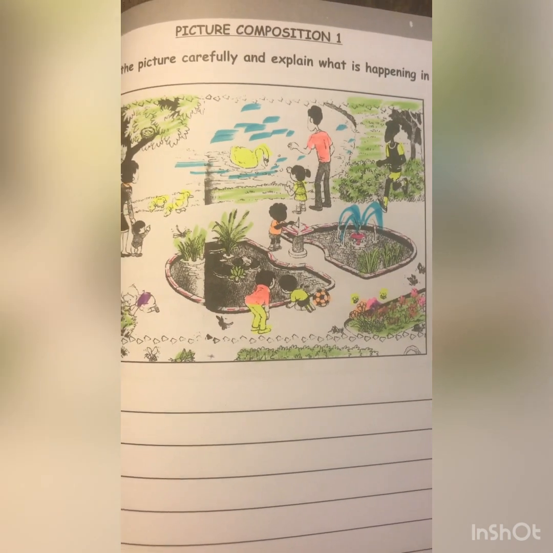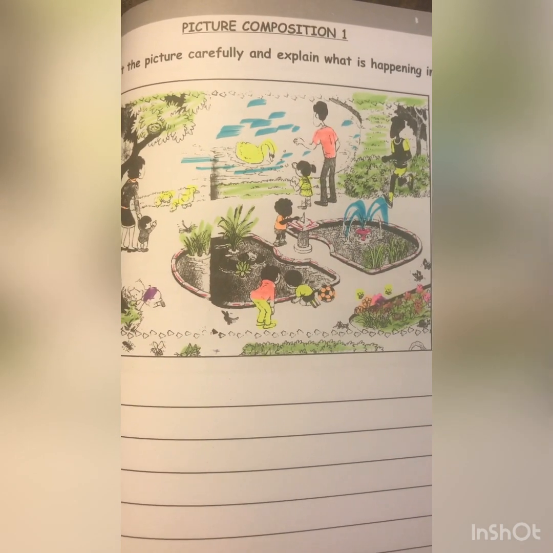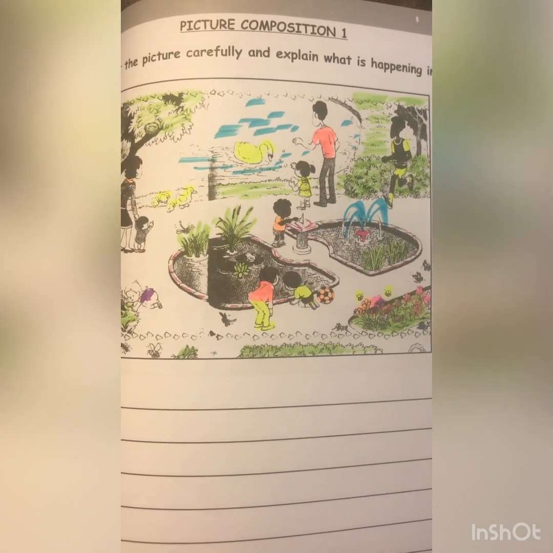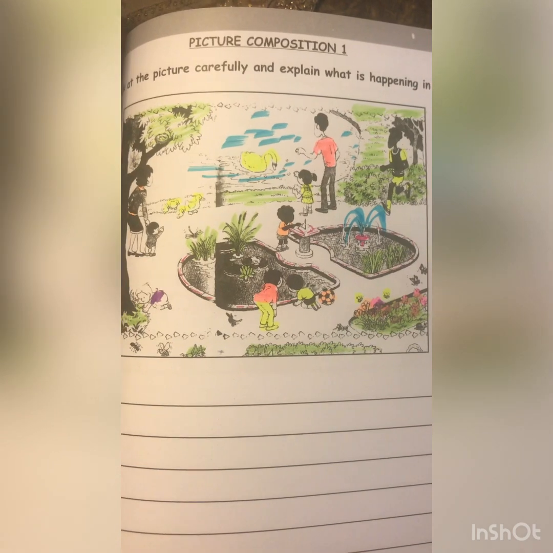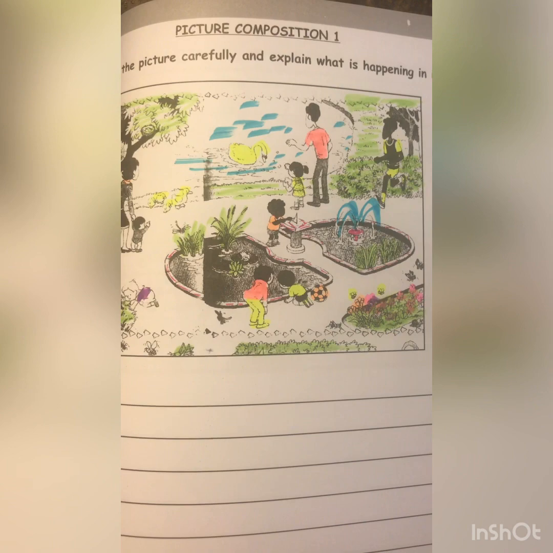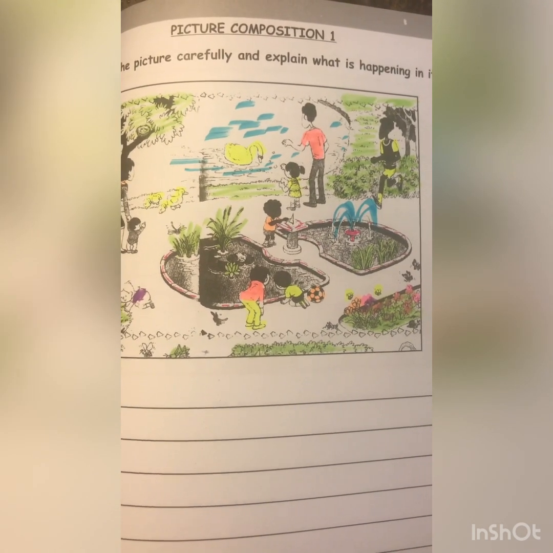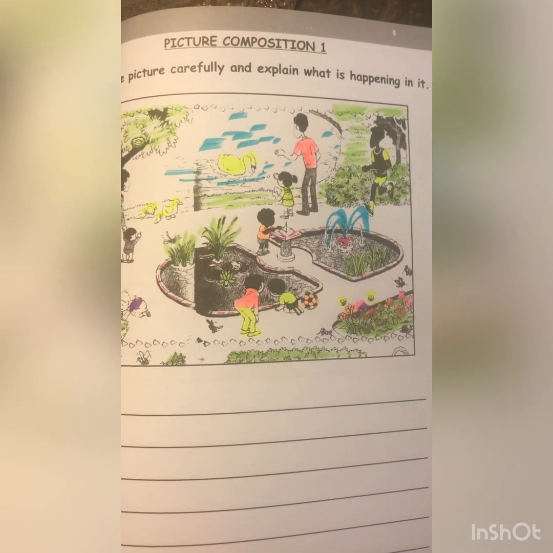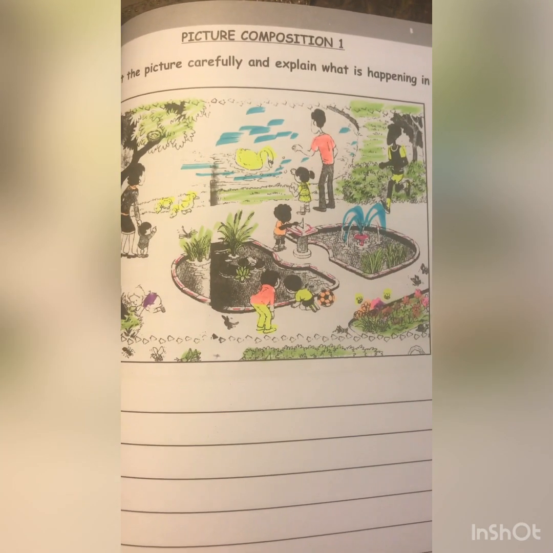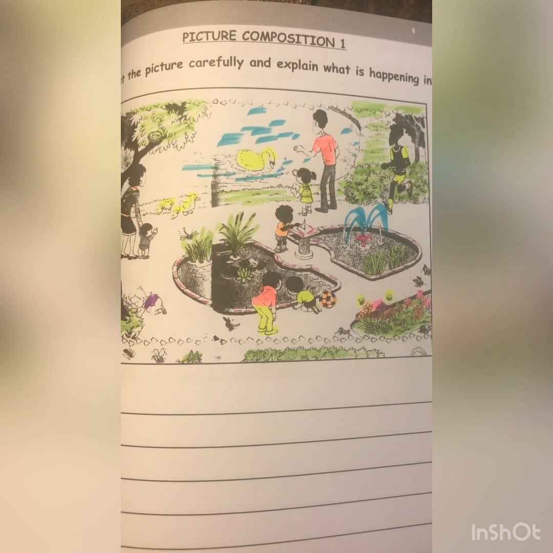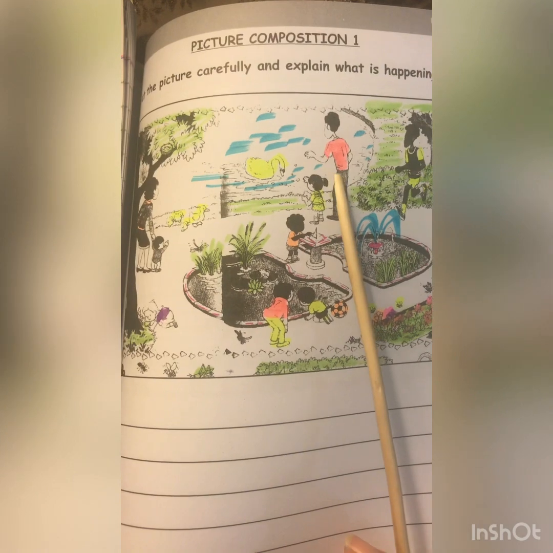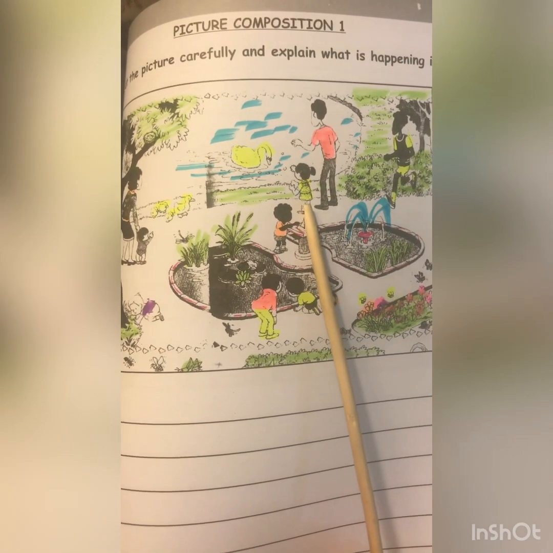Now children, we have come to know what this place is. The next step is to see what characters are there in the picture. Since we know that this is a park, now we will make a list of characters in the picture. Who is in the picture? While making the list, you have to start from the top. We will start from the top of the picture. Now, at the top, we have a father standing with his daughter.